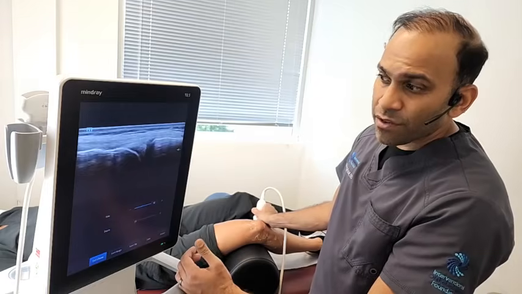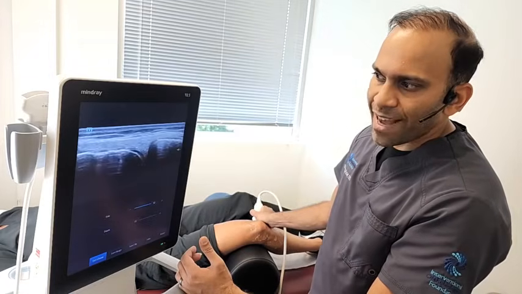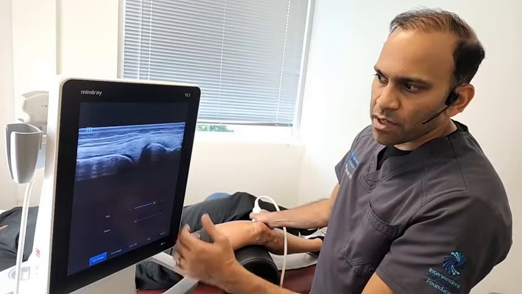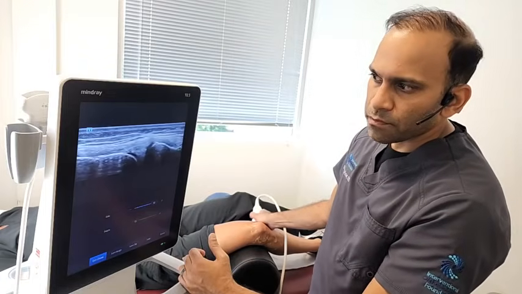Again, every now and then. So it's not a constant pain. It's not something that has to be painful. Other parts of the meniscus actually look really, really good.